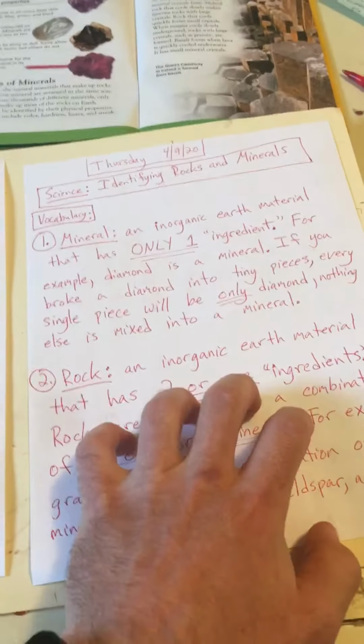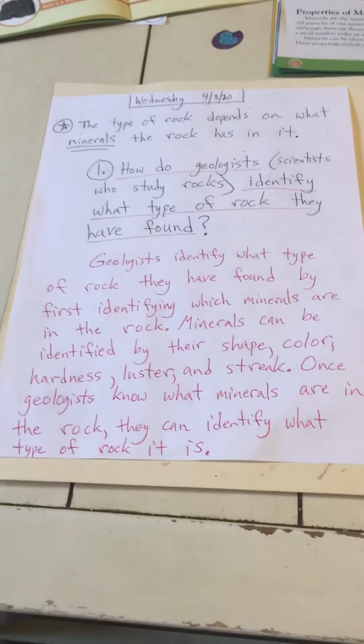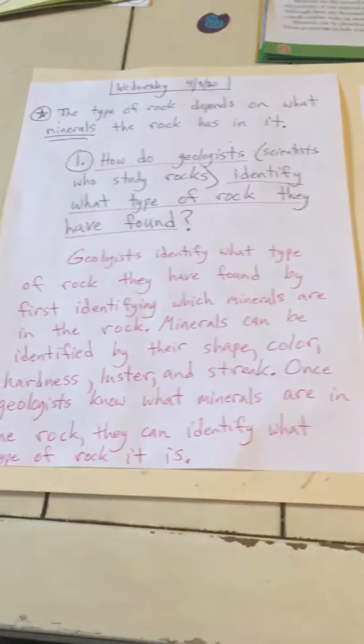Let's go back to yesterday's question from Wednesday, April 8th. It says the type of rock depends on what minerals the rock has in it, and that's what we just talked about. So the question I gave you was, how do geologists, those are scientists who study rocks, identify what type of rock they have found? So here's my answer. Geologists identify what type of rock they have found by first identifying which minerals are in the rock. Rocks are made up of minerals. So to find out what type of rock it is, you have to find out what type of minerals are in it. Minerals can be identified by their shape, color, hardness, luster, and streak.